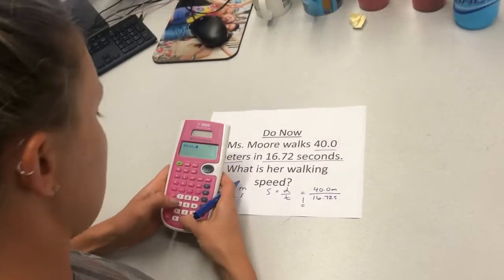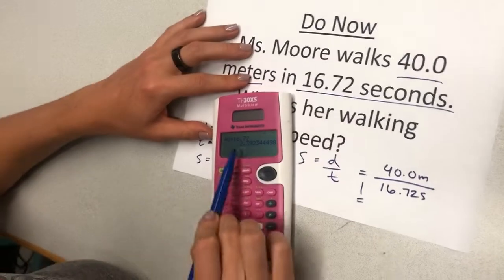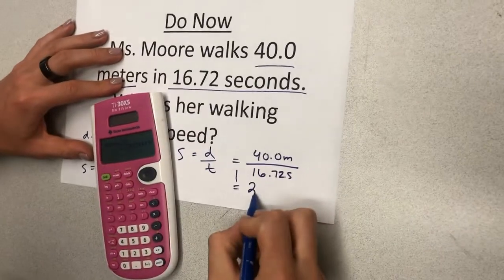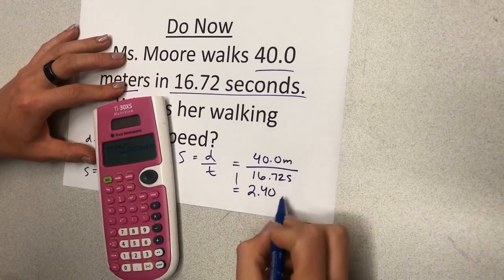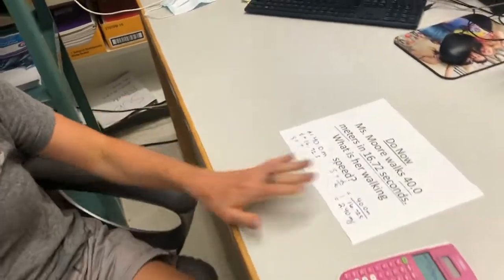40 divided by 16.72. And I'm going to round it to 2 places past the decimal. We're going to call it 2.40 meters divided by seconds. Sweet. All right. So that's what you should have gotten for this, for my speed that I was walking.